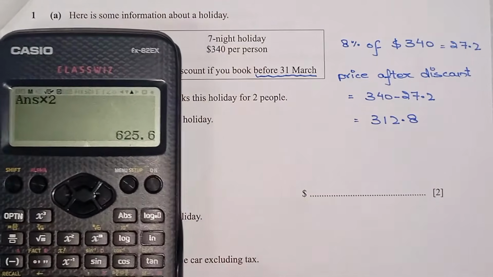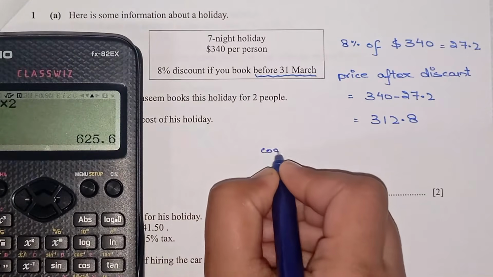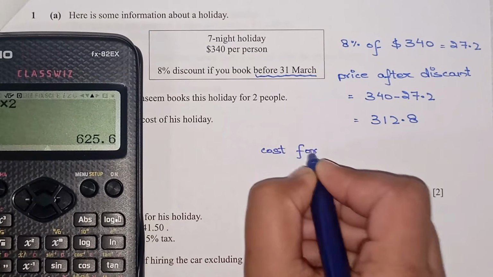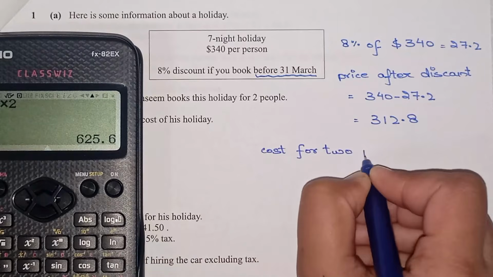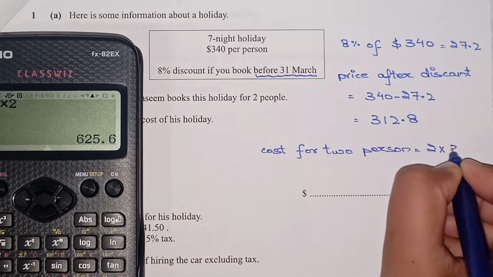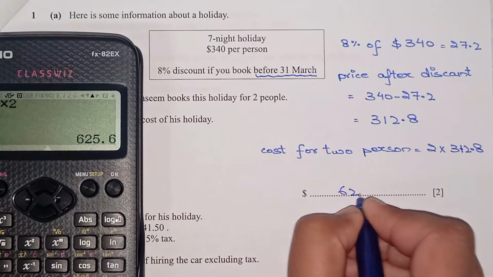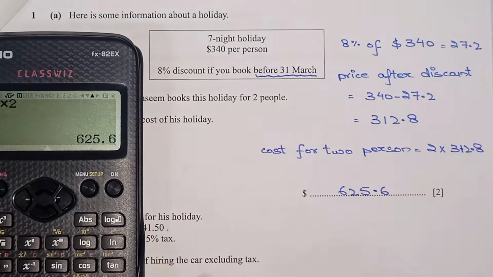So the cost for 2 would be 2 times 312.8, which is $625.6.